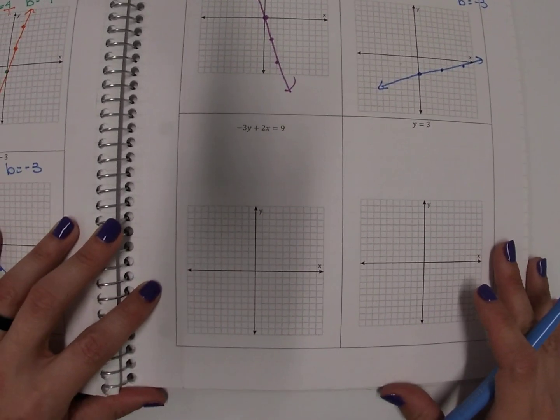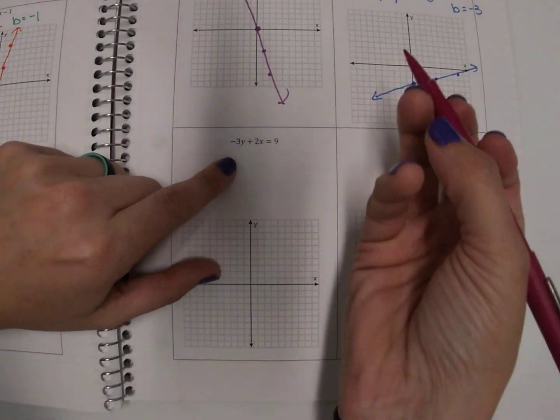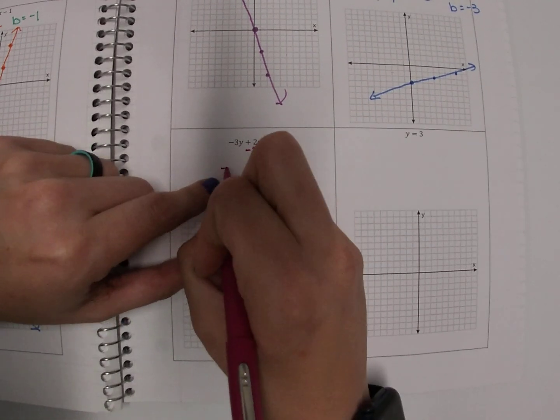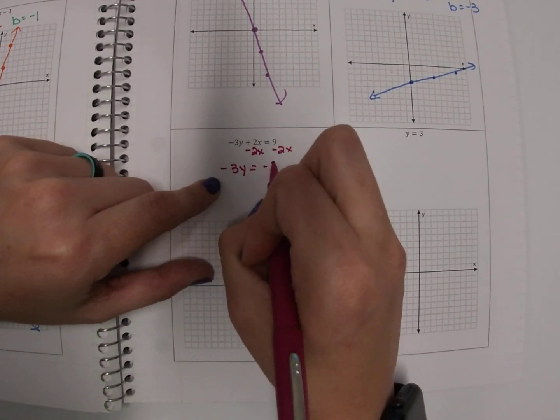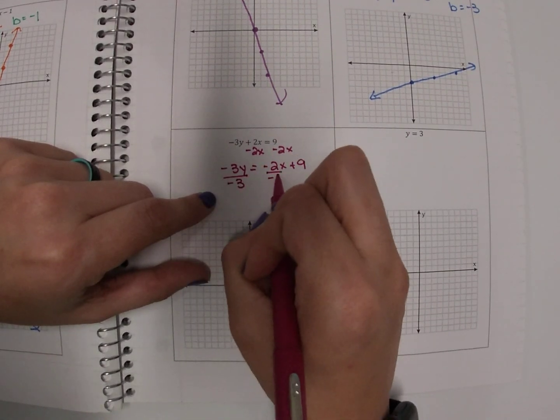Okay, when we look at our next one, we'll notice that it is not solved for y. So if we're not solved for y, we're going to solve it for y first. Hopefully at this point, we're like, oh my gosh, Ms. McKinney, we've done so much solving for y, piece of cake. So if we want to get y by itself, we're moving the x first, which happens to be second in this one. So there's a -2x plus 9. And then we're going to divide by the -3.